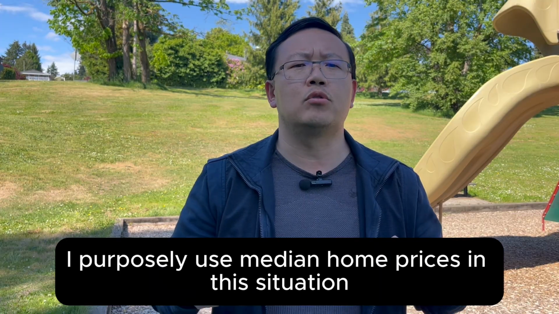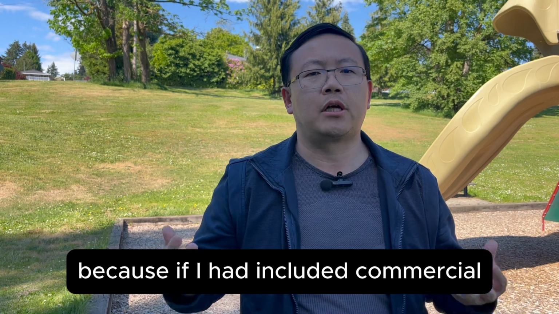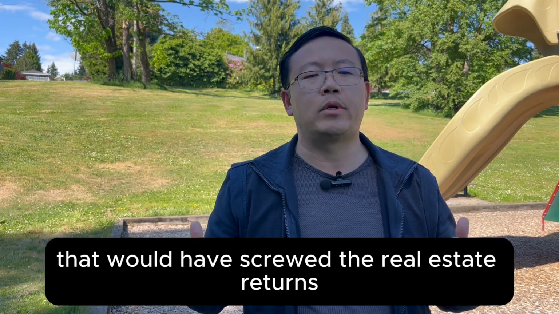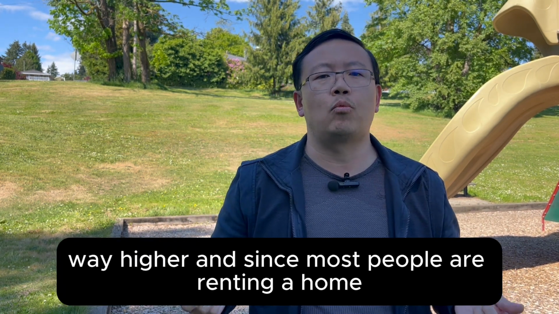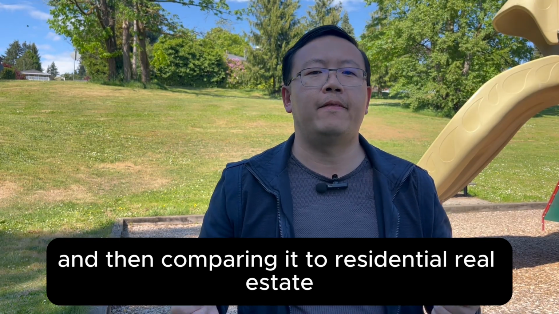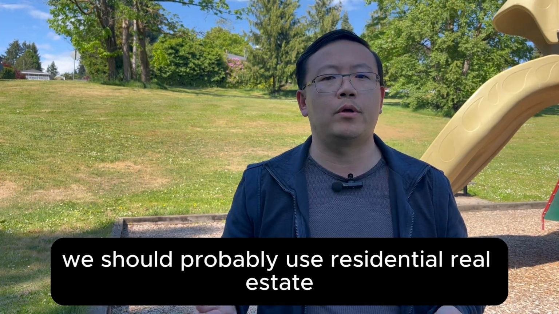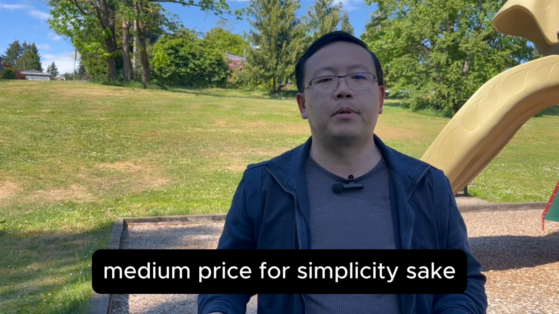I purposely use median home prices in this situation because if I had included commercial or rental properties, that would have skewed the real estate returns way higher. And since most people are renting a home and then comparing it to residential real estate, we should probably use the residential real estate median price for simplicity's sake.